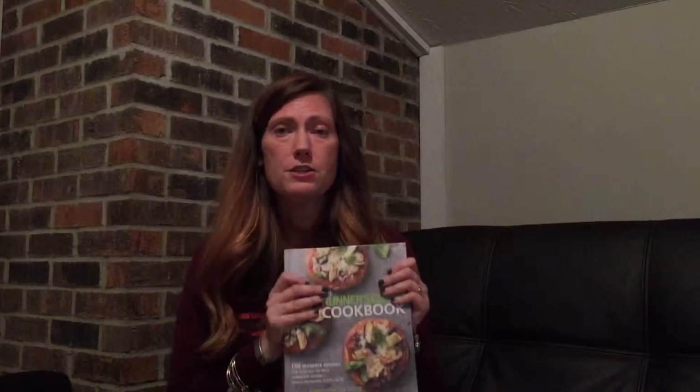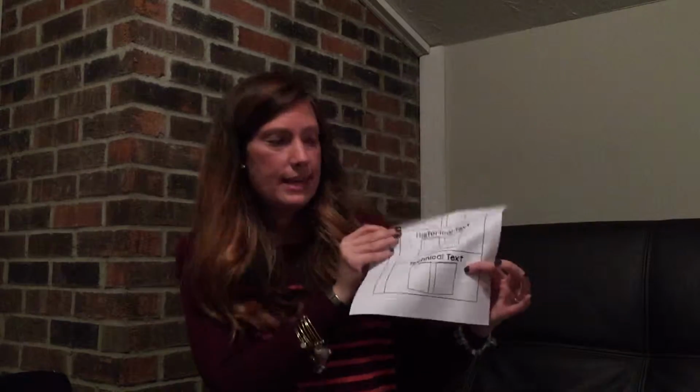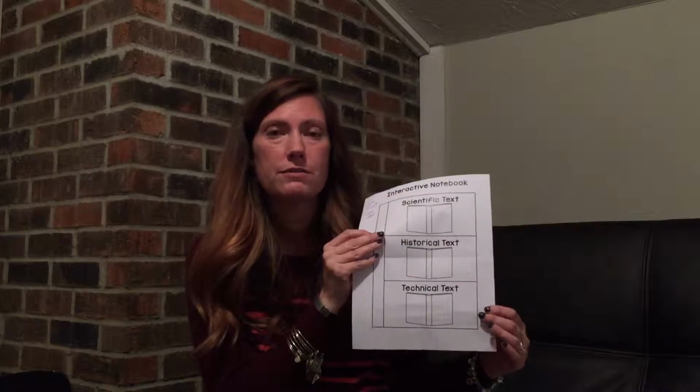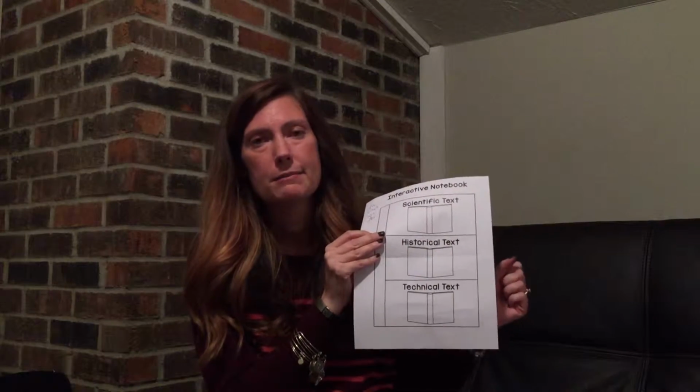So a good definition of a technical text is a nonfiction book that tells you how to do something or the steps in a process. A cookbook would be an example. A user's instruction manual, maybe for your car, for your TV, for putting together any type of toy, okay? So that is technical text. Take a second, pause the video, get the definition written down, and go ahead and get some examples, okay? Make sure that's good in your notebook.